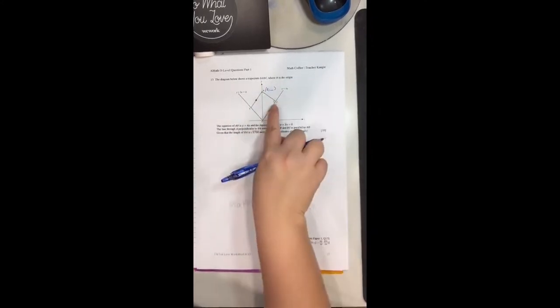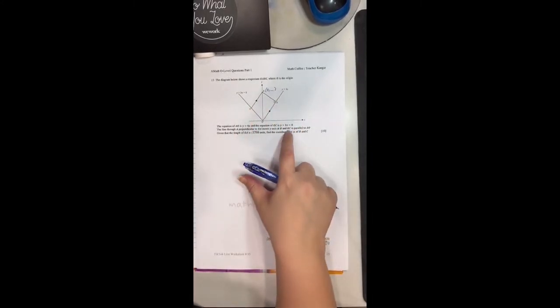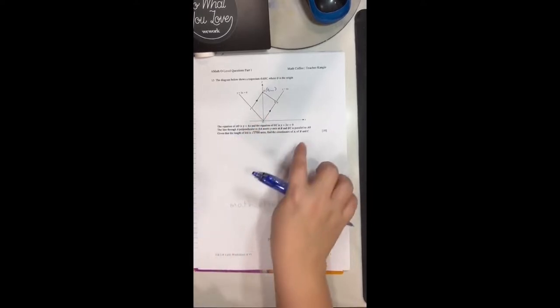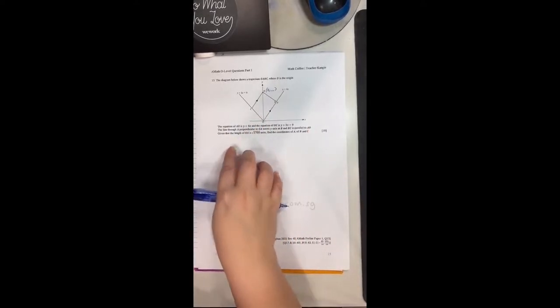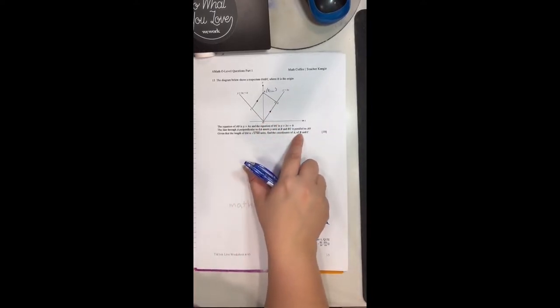The 90 degrees is already put in for you. If they never put it, you have to put it, because you need this information to analyze the question. Then they tell us that BC is parallel to AO. The arrow is already there. Again, if they never put the arrow, you have to put it after you read the question. Then they tell us the length of OA is this. So find the coordinates of A and of B.